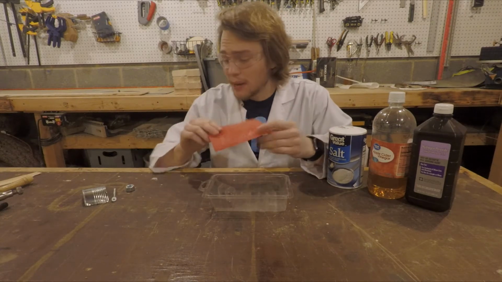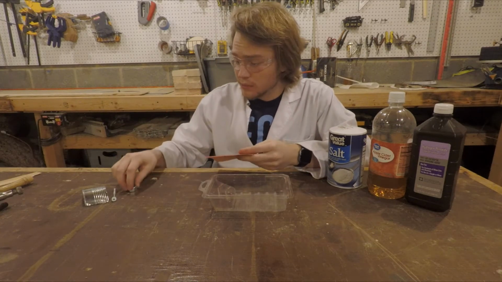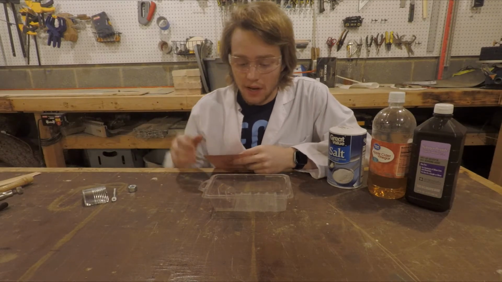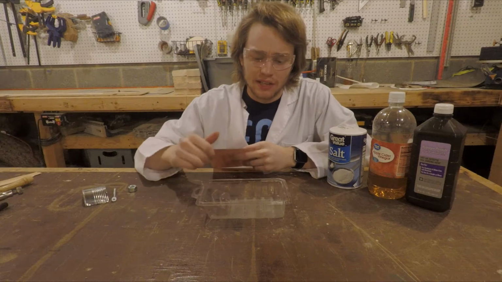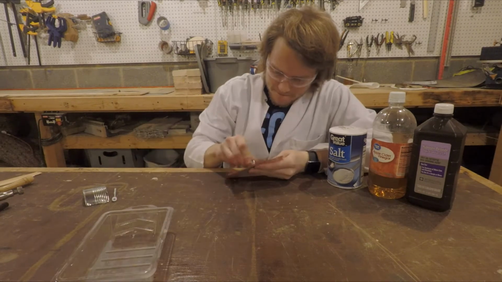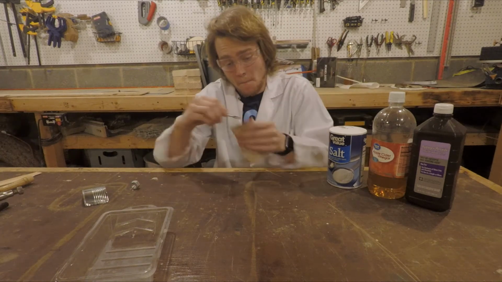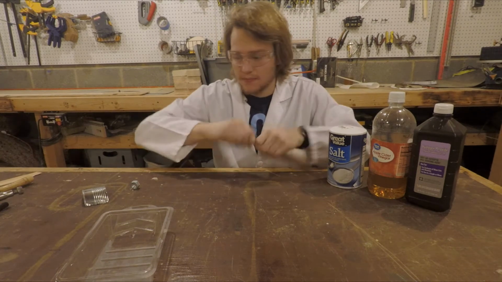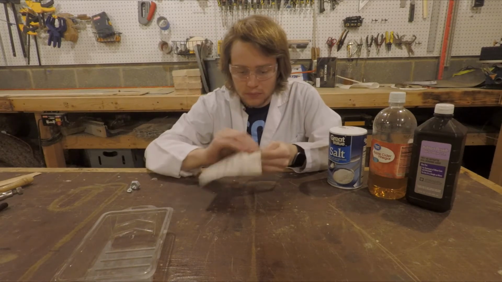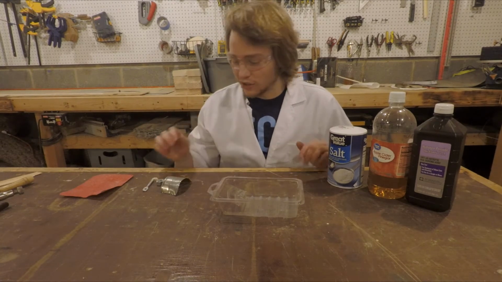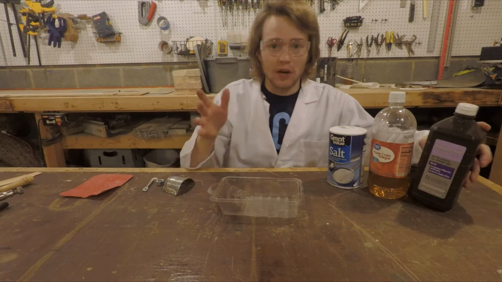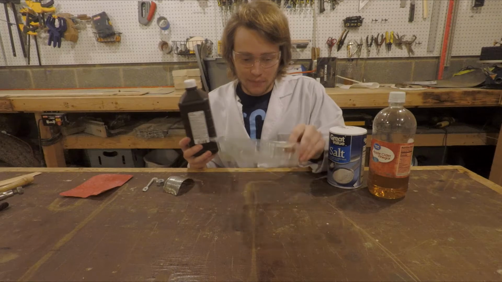I also have some sandpaper because I'm going to sand down these pieces of metal because they will oxidize faster. And you also need a container to mix everything in. So right now I'm going to sand these down and I'll be right back. Okay, great. Now that these are sanded down, they have more surface area to collect the rust. And now we're going to make our mix in here.